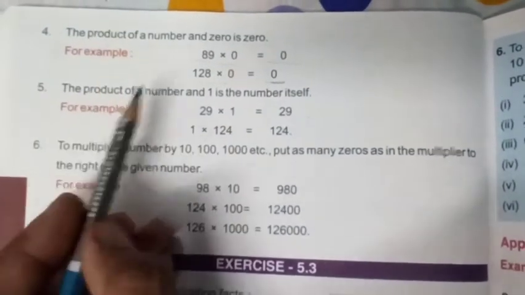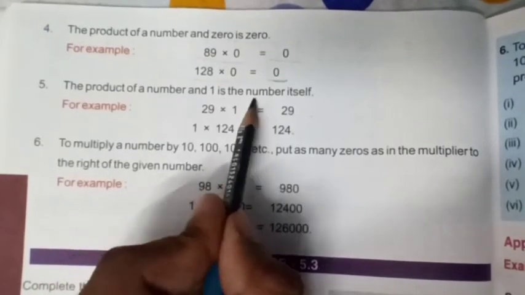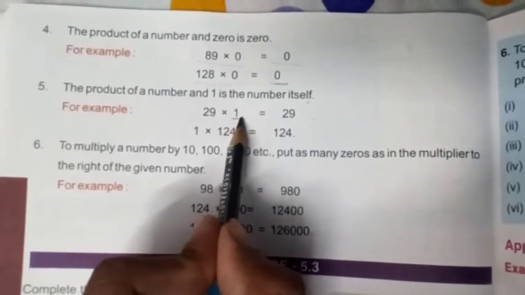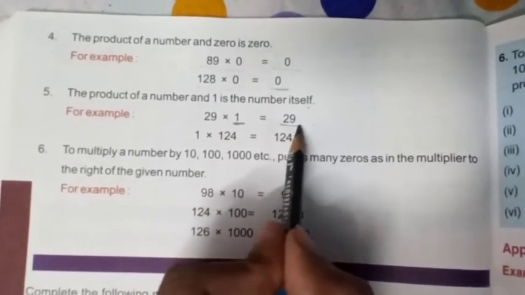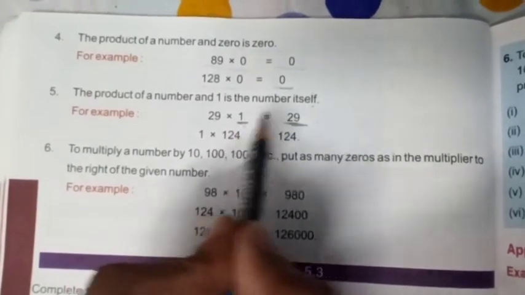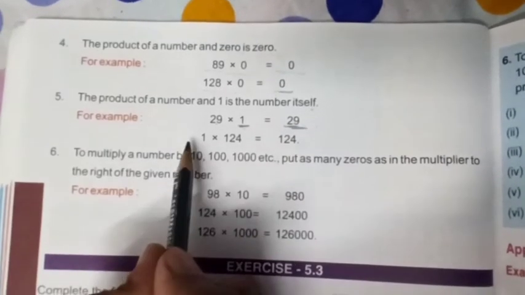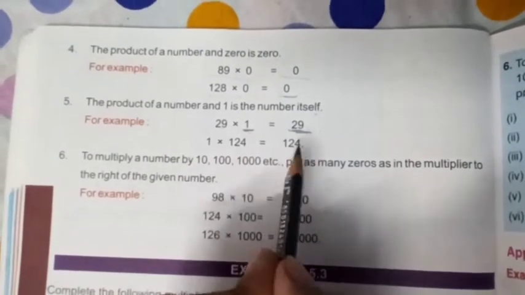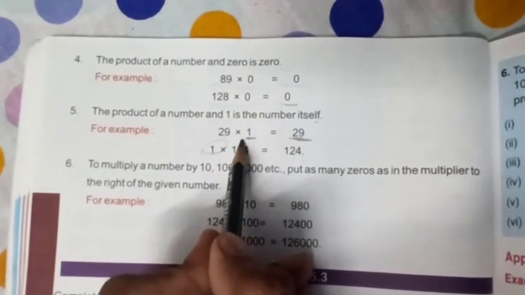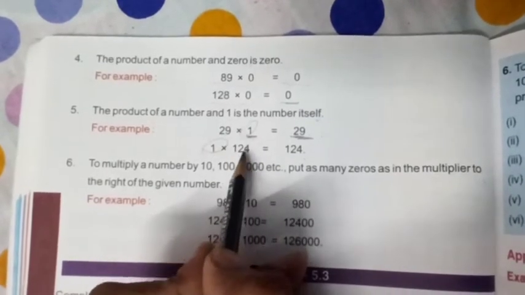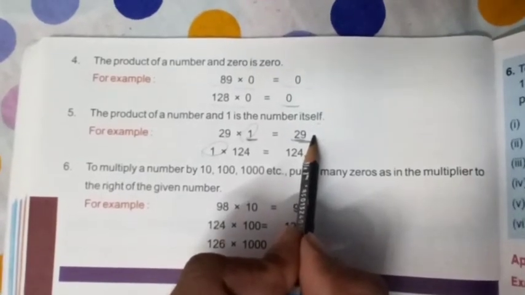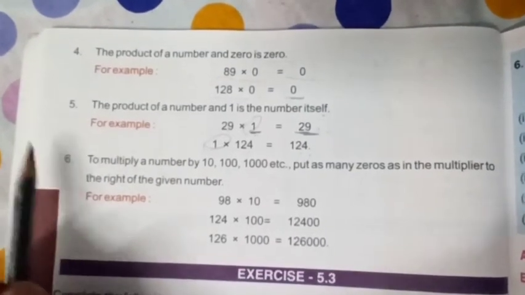What is the fifth property? The product of a number and 1 is always the number itself. Means whenever we multiply a number by 1, we always get the same number, or the number itself. Here 29 into 1 is equal to 29, or 1 into 124 is equal to 124. Means if we are multiplying by 1, we always get the same number, okay, the number itself. That is, here we get 124 or here we get 29. Okay, this is property number 5.